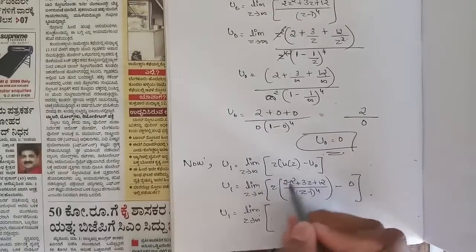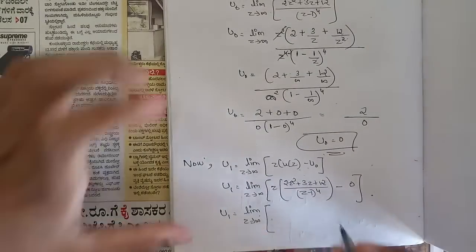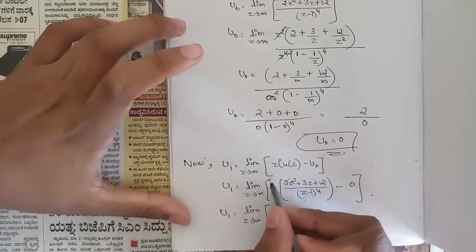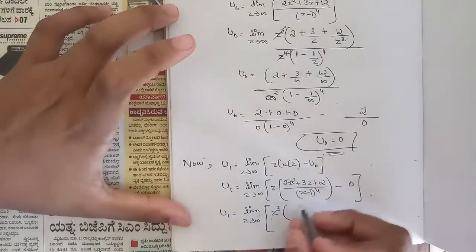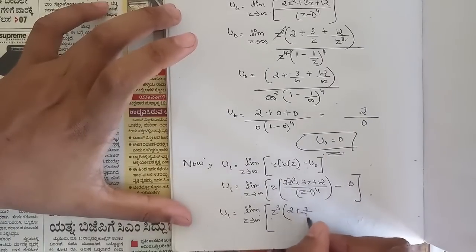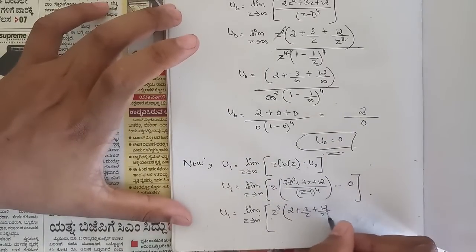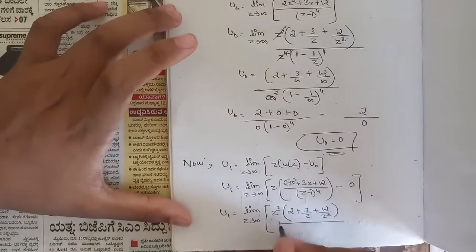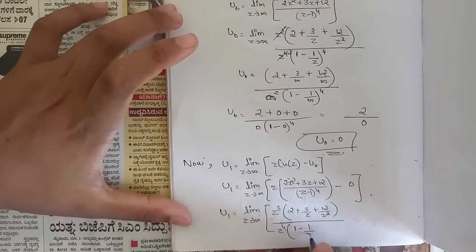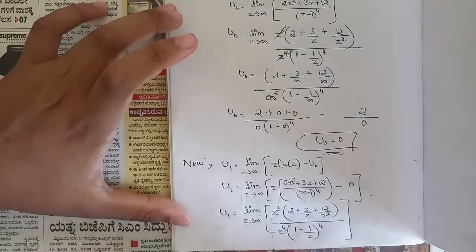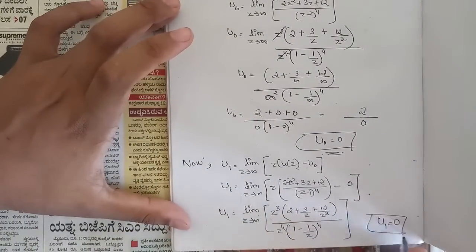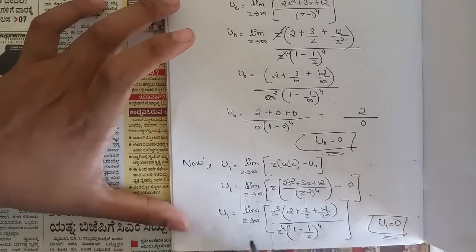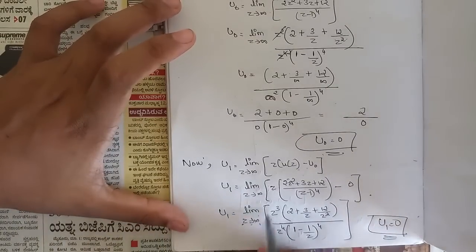Again here let's take z square outside. So z into z square will become z cube. So directly we'll write z cube outside, and again the same thing, 2 plus 3 by z plus 12 by z square, divided by, again in the denominator let's take z power 4 outside, 1 minus 1 by z whole to the power 4. Again by calculating this we get the value of u1 as 0, since after substituting the limits as infinity everywhere.